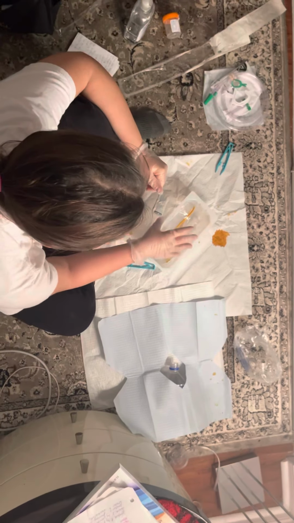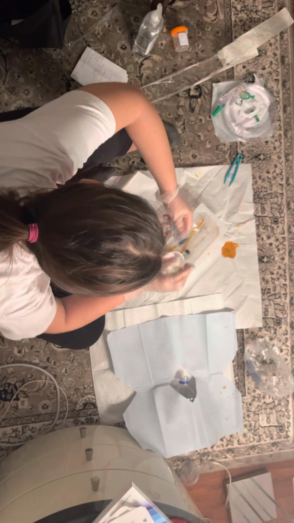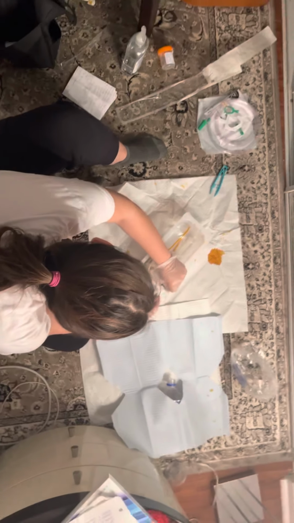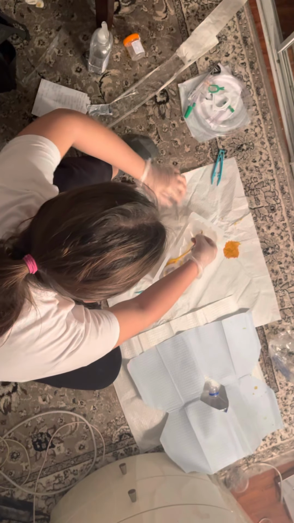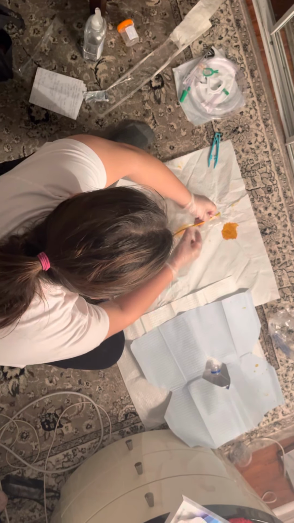So once I have done that, I'm going to begin by lubricating my catheter. So I'm going to open my lubricant. I'm going to place it on the side here. I'm going to open up my catheter.